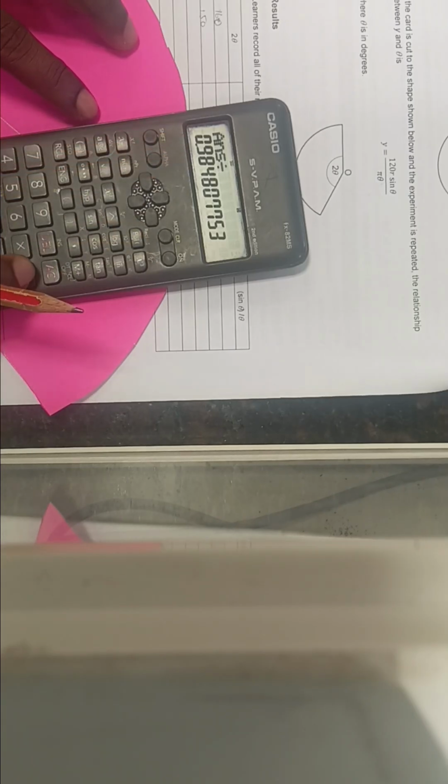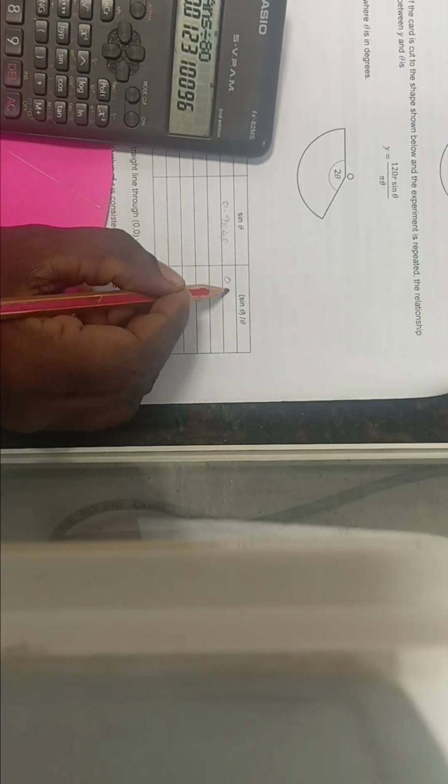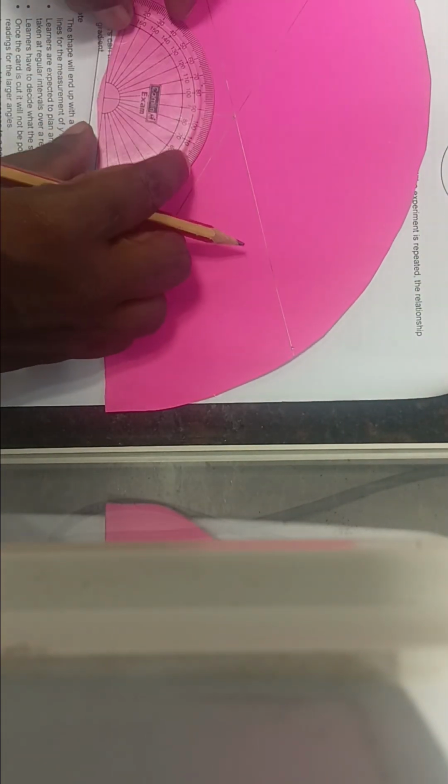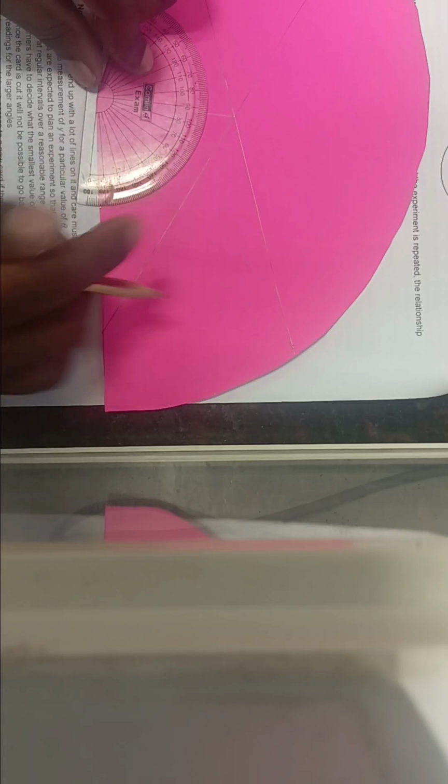So next, sin theta by theta. That is the sin theta value divided by theta. Sin 80 degree equals 0.9848, divided by theta. Here theta is 80 degree. So the answer is 0.0123. After that, again you cut 10 degree more, on both sides.